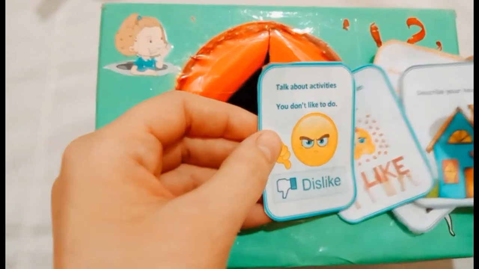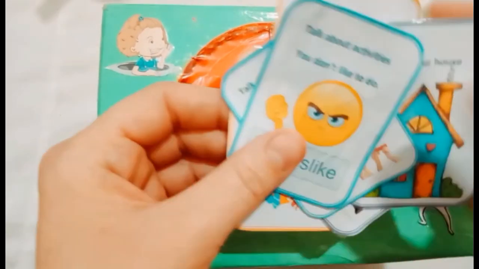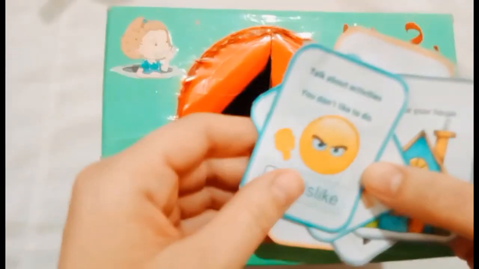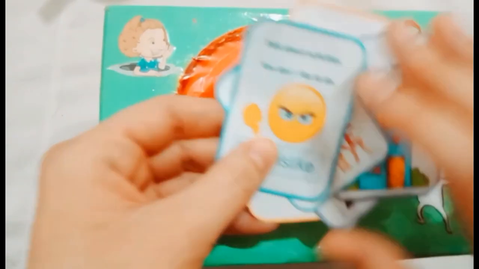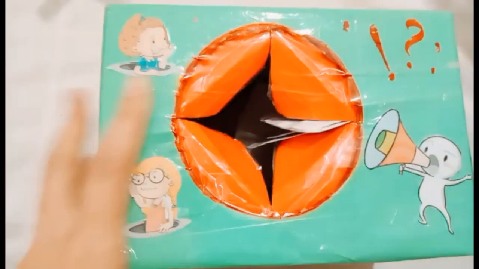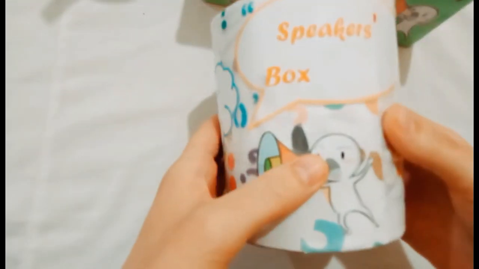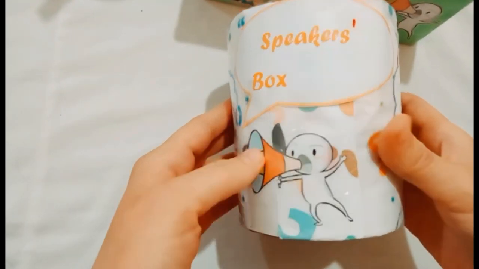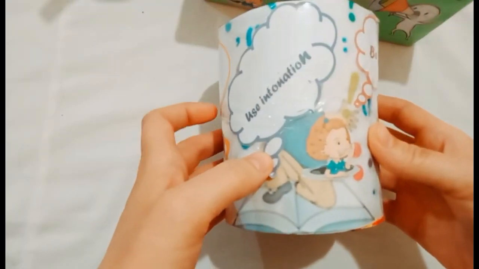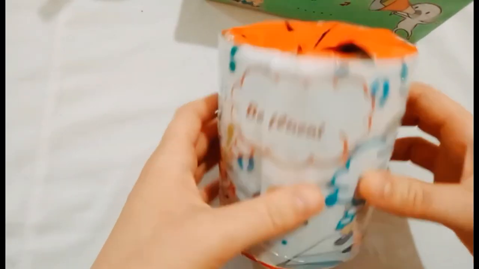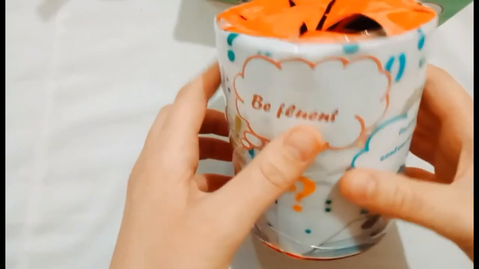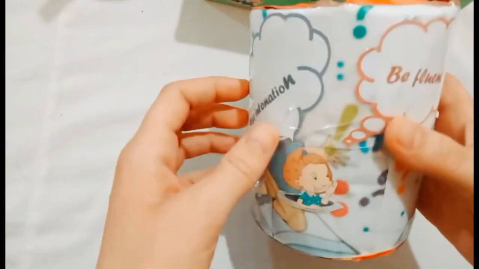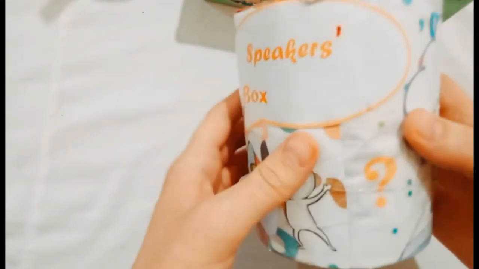So this is the speaker's box. You can use any box at home, and you create this speaker's box in order to encourage your learners to speak. This is another speaker's box. I have made it from a baby's milk container. As you can see, it's the same idea. I have covered it, and from the inside you can just put your hand inside and pull out the card. I hope that this idea will be useful for your learners.